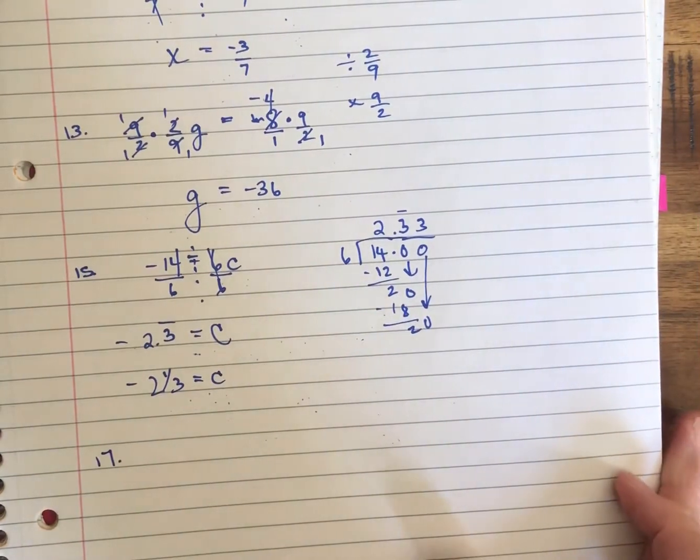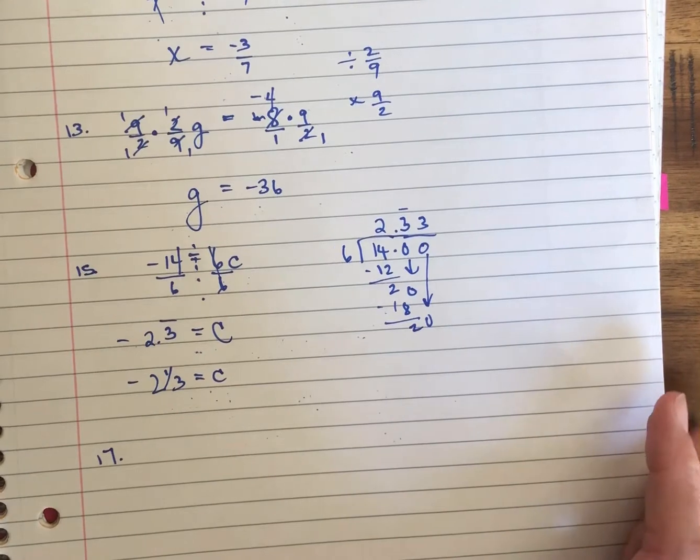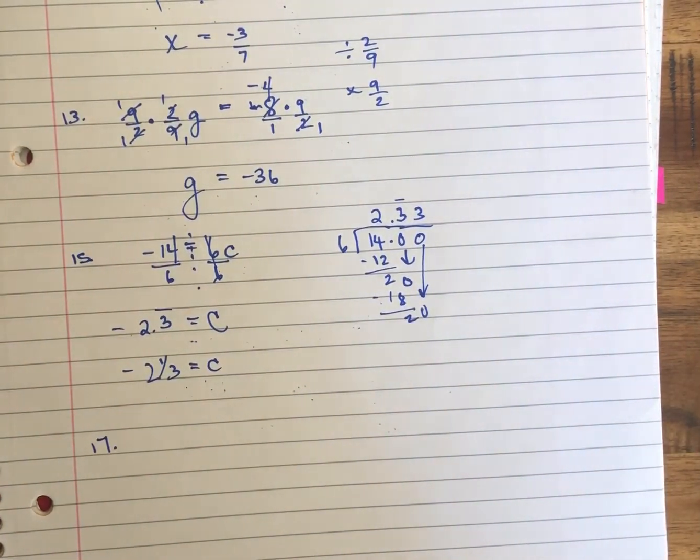17. So a hair salon question. Ooh, how exciting. Don't we all wish we could go to a hair salon these days? Okay, write an expression in simplest form that represents the income from W, women, and M, men, getting a haircut and a shampoo.